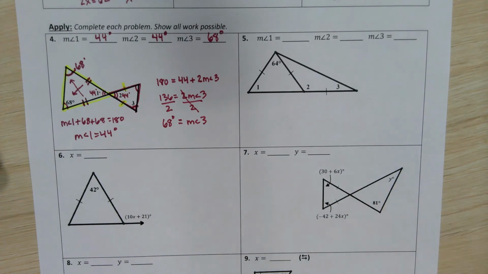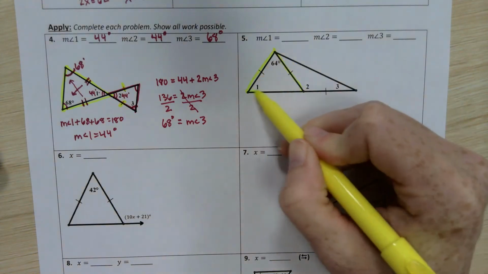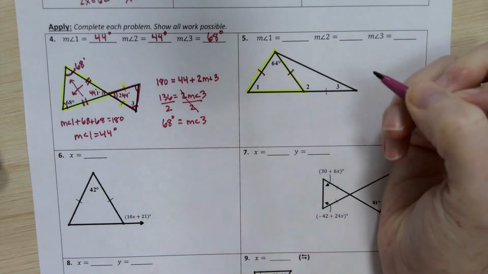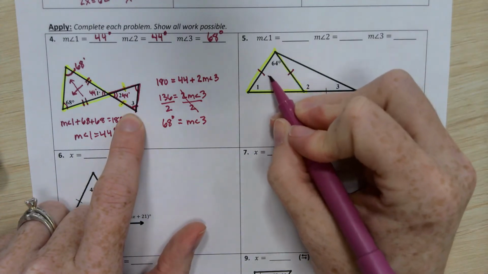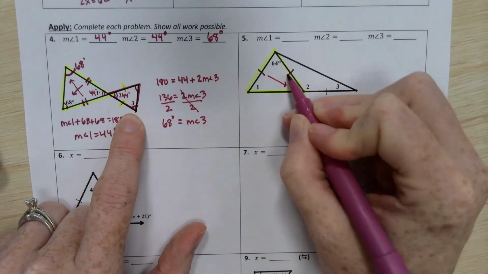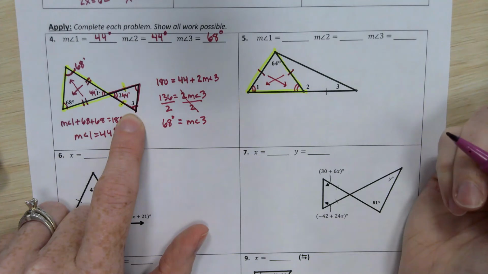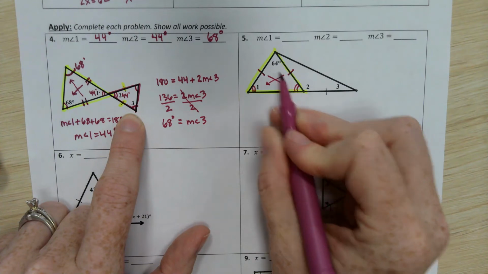Example 5 is up next. I'm going to start on the part of the picture where I actually have a measurement given to me, which is that 64 degree angle at the top. A similar thing happens to what we just did over here. This angle is going to be congruent to this angle because they're across from those equal sides, those congruent sides. So angle 1 is actually showing up twice in that triangle.